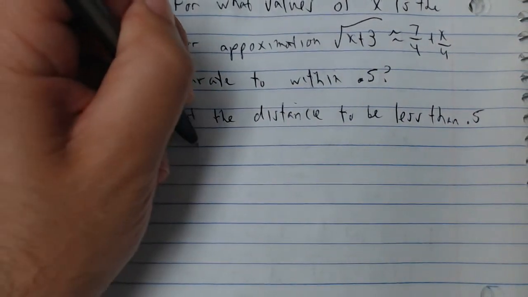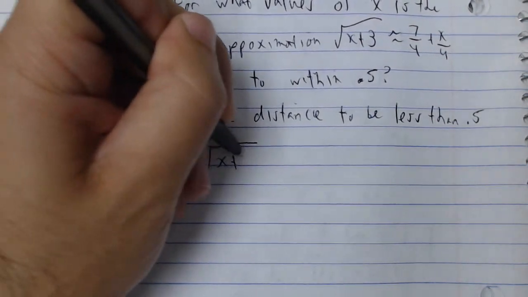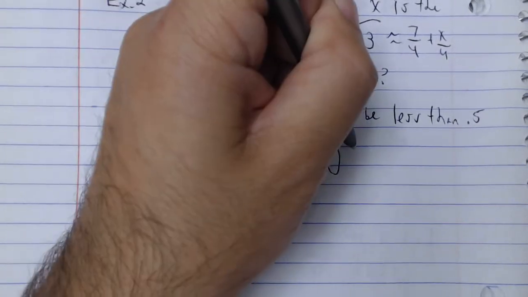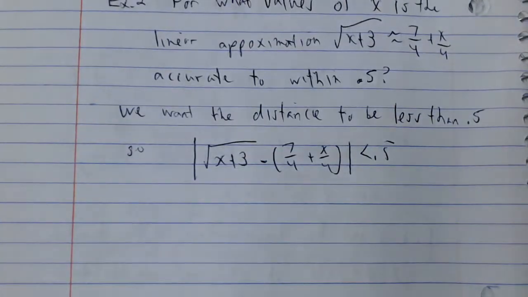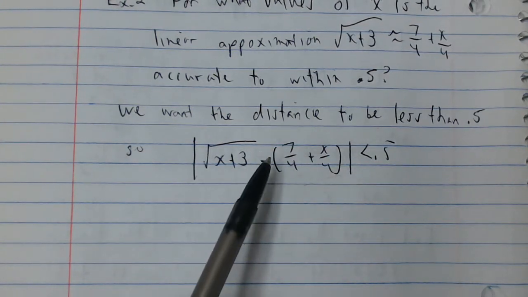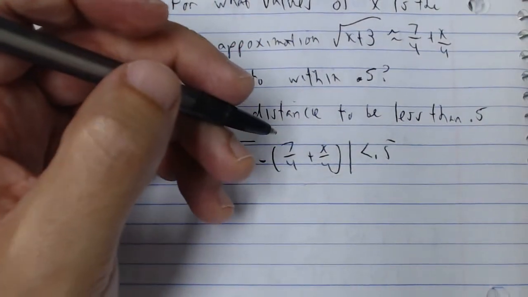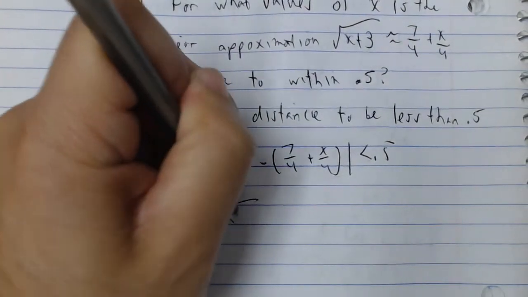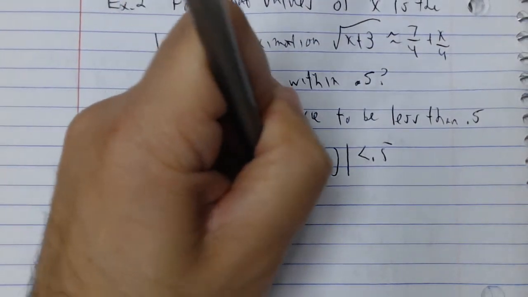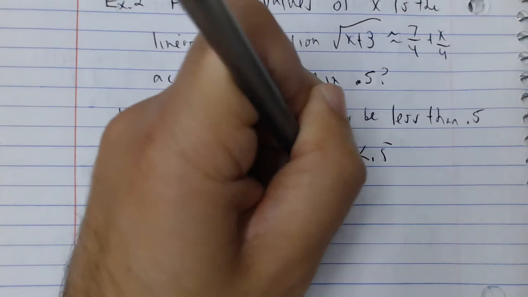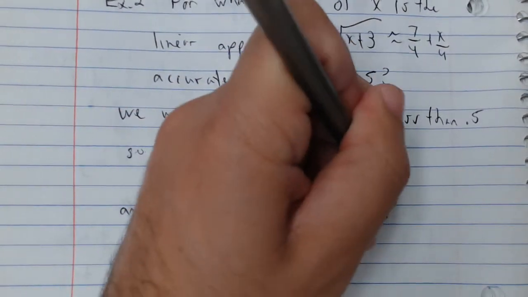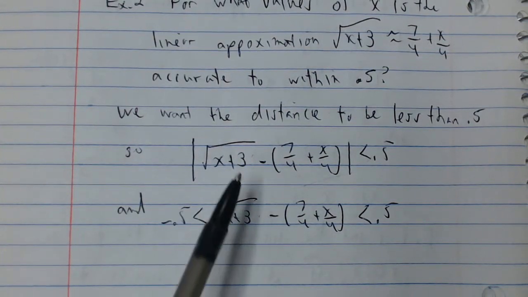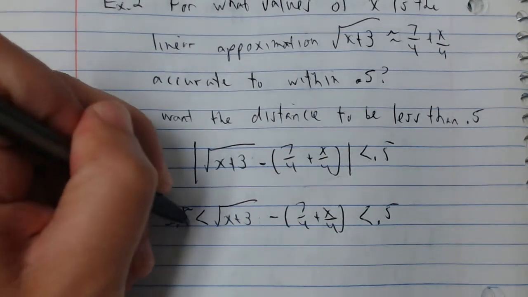So what does that mean? If you think about it, we're talking about absolute value. So we could say this is the absolute value of square root of x plus 3 minus 7 over 4 plus x over 4 is less than 0.5. And if I'm working with an absolute value, I could break this up as: square root of x plus 3 minus 7/4 plus x over 4 is less than 0.5 and greater than negative 0.5. I just used the rule of absolute values where this statement and this statement are the same thing, right?